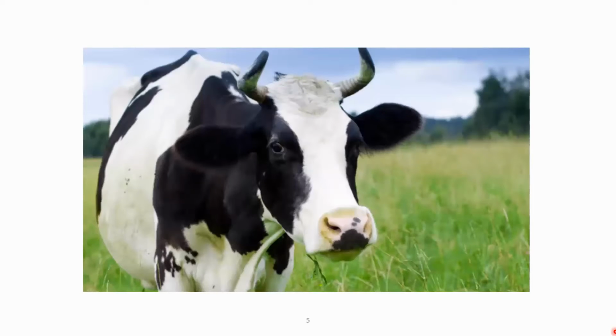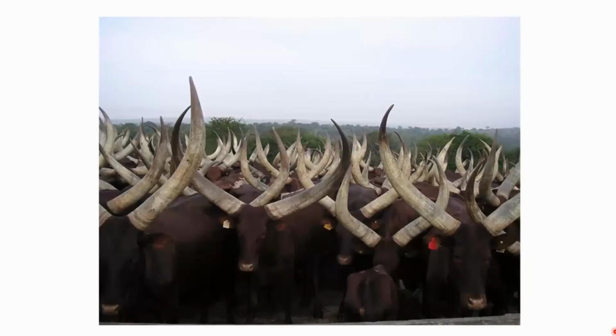So this is how a purebred Holstein cow looks like, and the other breed is the Ankole cattle, which is a very particular and beautiful cattle breed from Africa. You see that the extreme horns are one of the dominant features of this breed, and the individual you have seen before basically carries the external characteristics of the Holstein and the Ankole cattle at the same time.